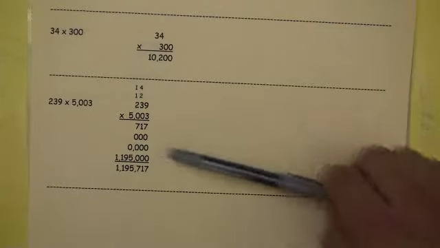Then we just add the 1.195 million plus the 717 to get 1,195,717. So that's how we would deal with that.